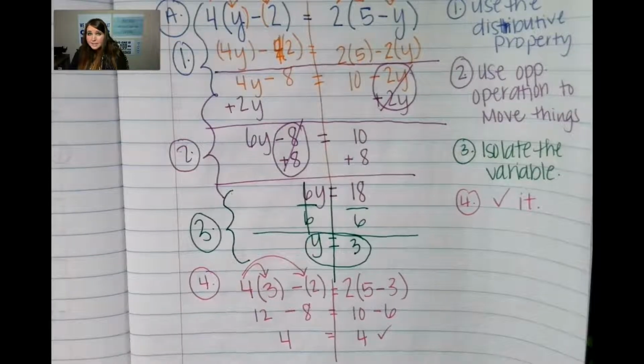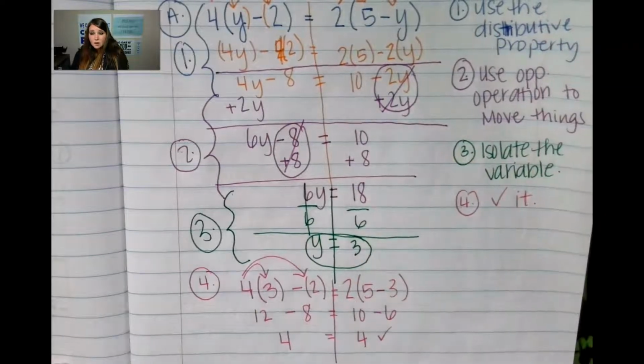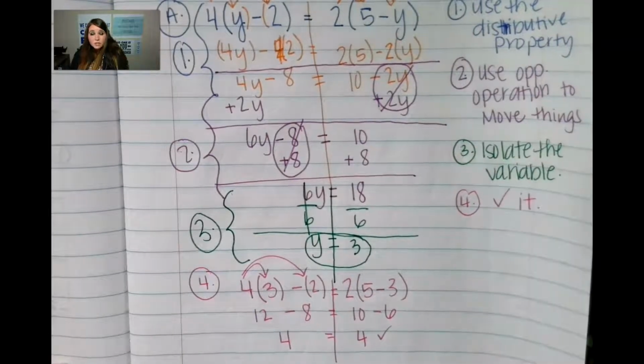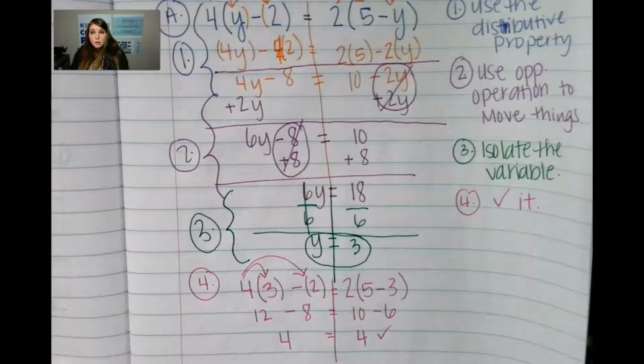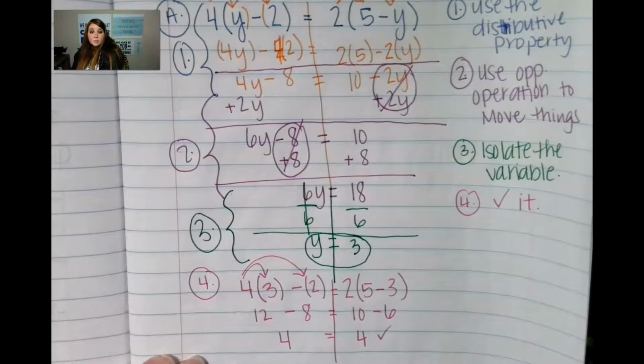So that is example A. I'm going to turn the page now and do example B for you. And then I will write a little bit smaller so that your try-its will fit. But I wanted to make sure that you could see everything all at once. If you have questions about this problem, make sure that you hit pause right now so that you can ask those questions before we move on to the next page.